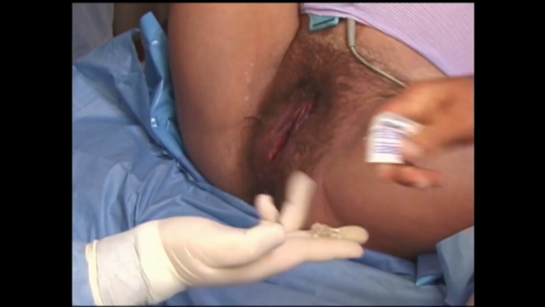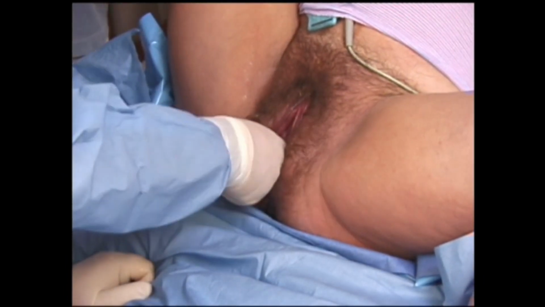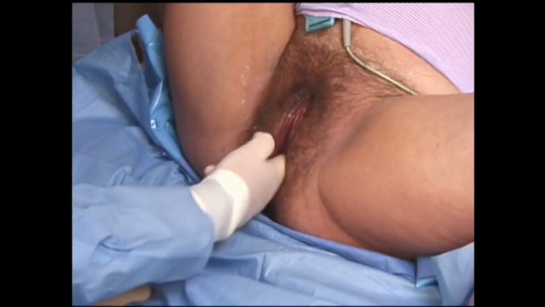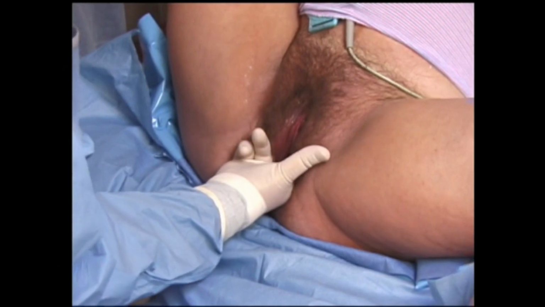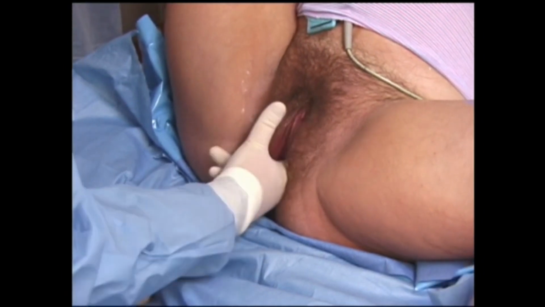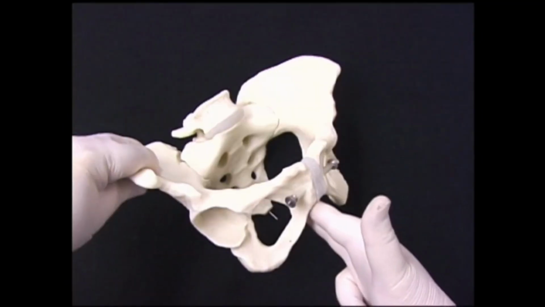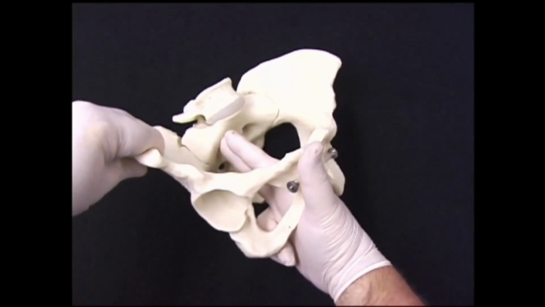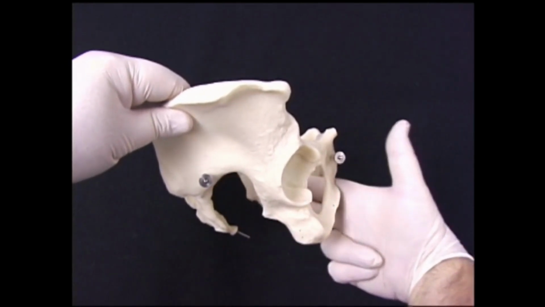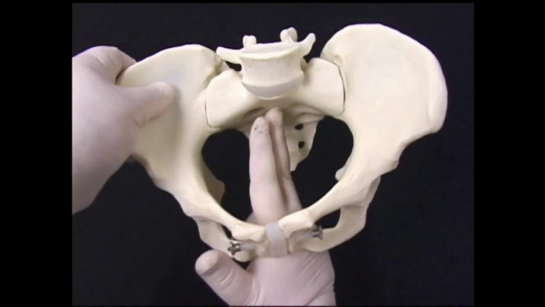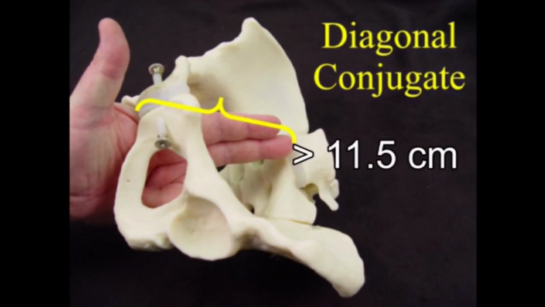Clinical pelvimetry may be used to estimate the pelvic capacity for vaginal delivery. Digital evaluation allows the examiner to categorize the pelvis as probably adequate, borderline, or small for an average-sized baby. Measure the diagonal conjugate by inserting 2 fingers into the vagina until they reach the sacral promontory. The distance from the sacral promontory to the exterior portion of the symphysis is the diagonal conjugate and should be greater than 11.5 centimeters.